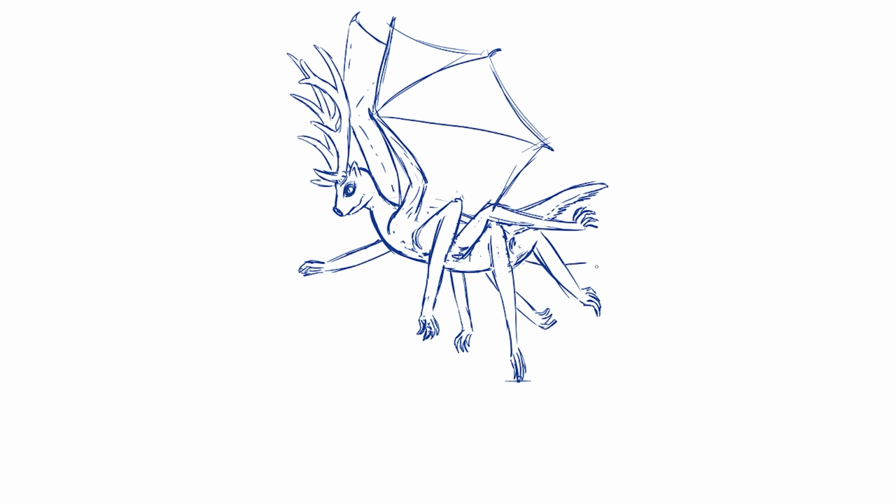Yeah, that could work. And then we're going to have that last arm reaching out. So we're almost looking a little bit at the underside of our creature here as well. So we're technically being able to see a bit of the belly.